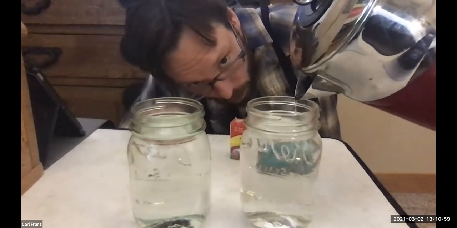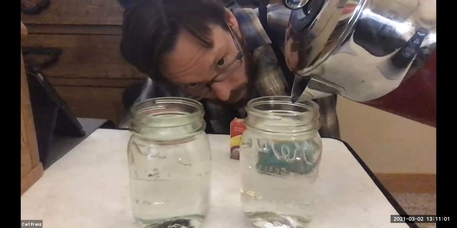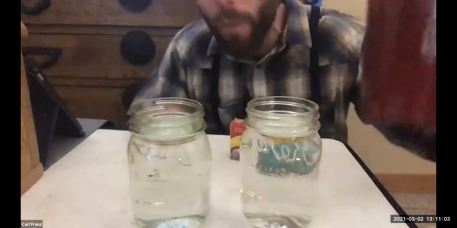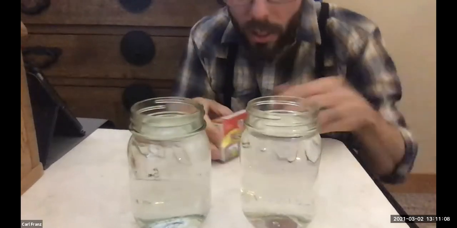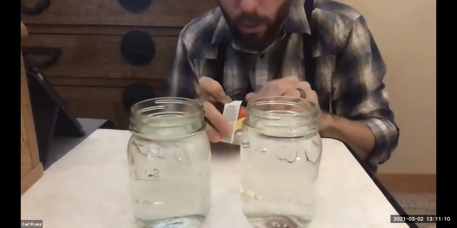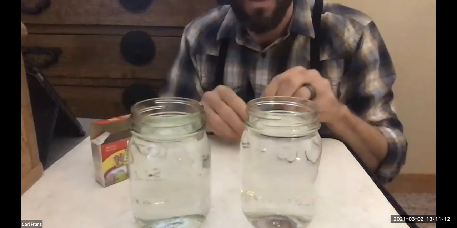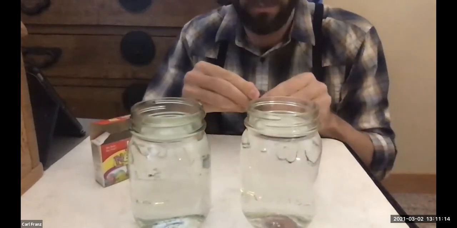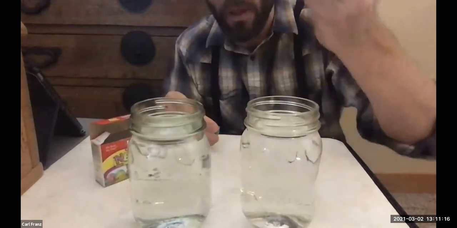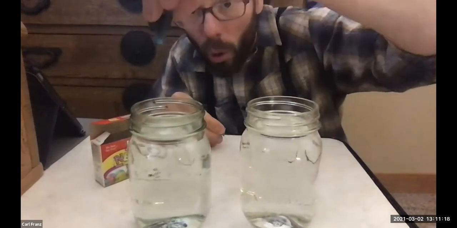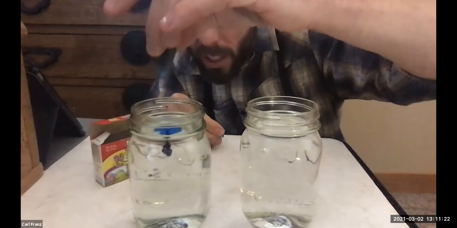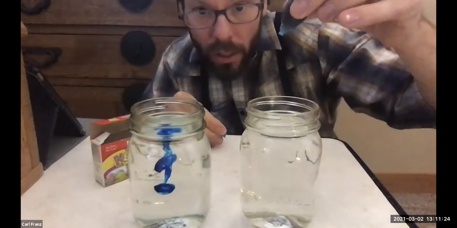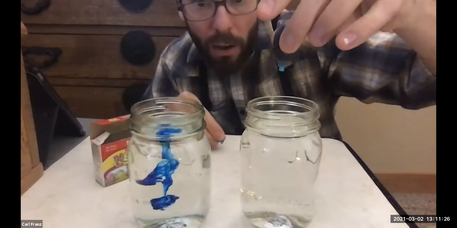So the volume should be essentially equal. And I'm going to put 1 drop of food coloring in each, but we'll see different things. Okay. So if I put 1 drop in the cold water, now I've made my solution, and you can see it's starting to travel down and spread out.